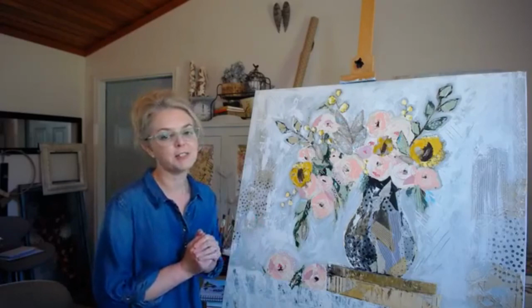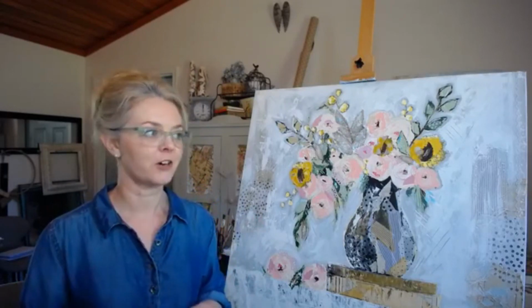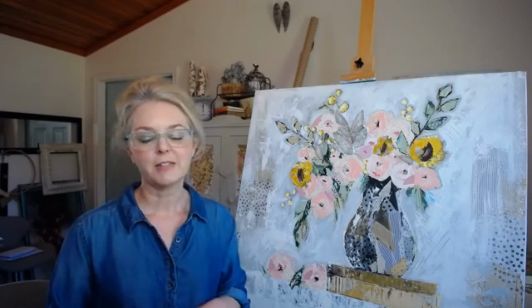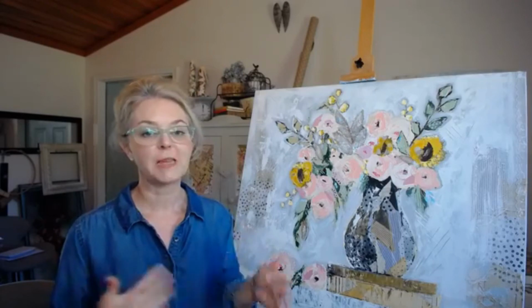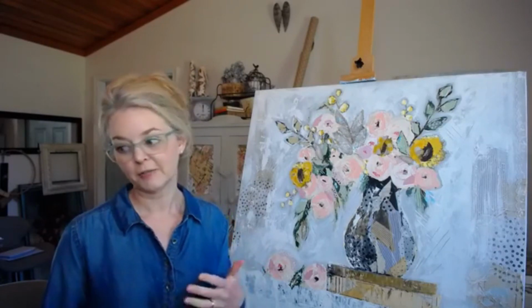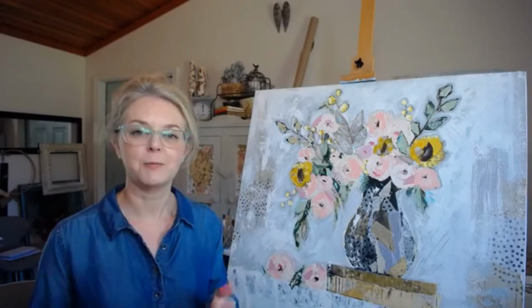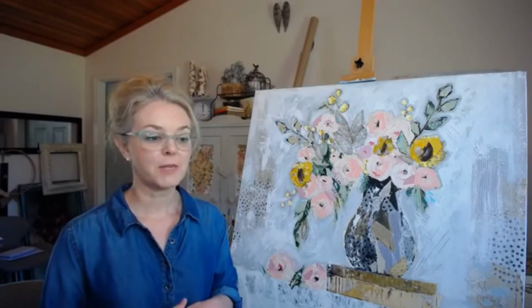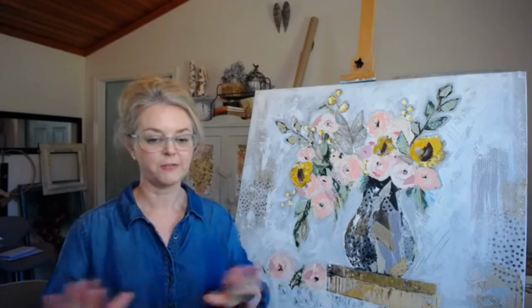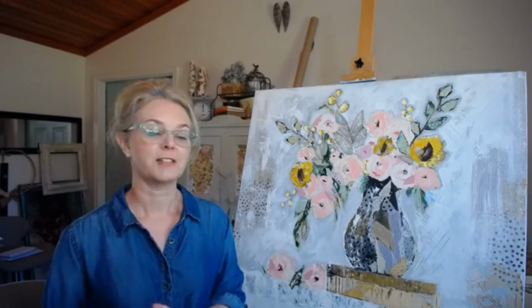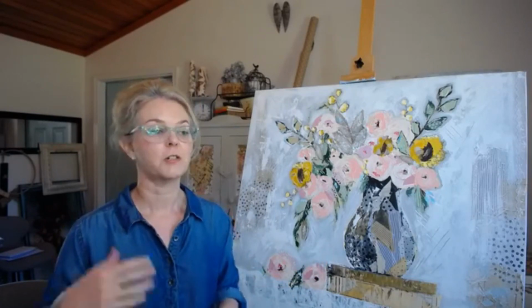So when someone says mixed media art, all that really means is there's a mixture of mediums or media, whatever you want to say. Some people say mixed medium. So that just means that it's not just one kind of paint, or it's not just watercolor, or it's not just acrylics, or it's not just oils.